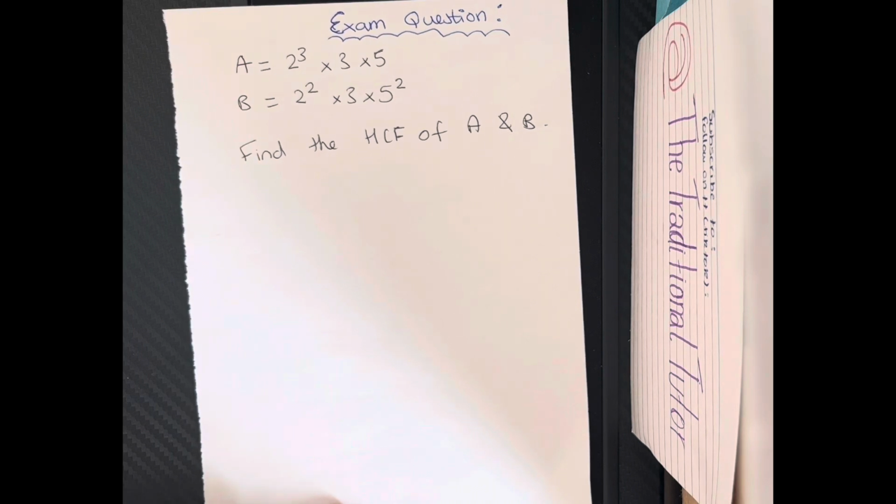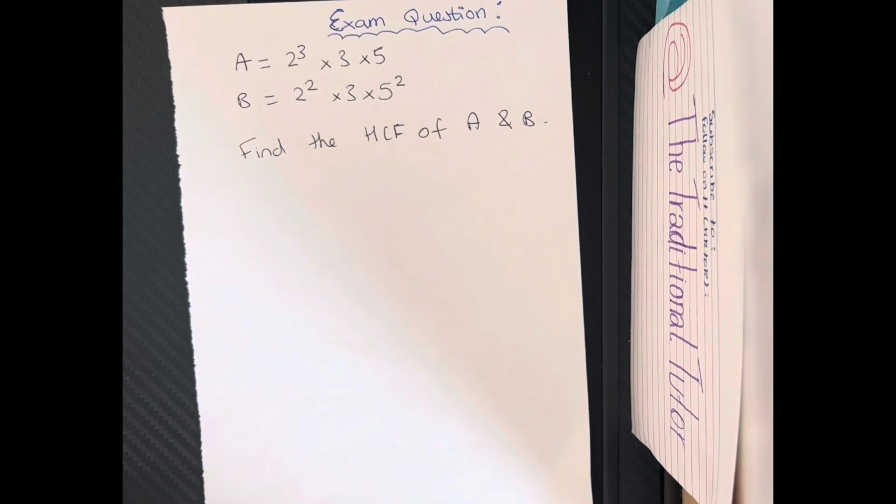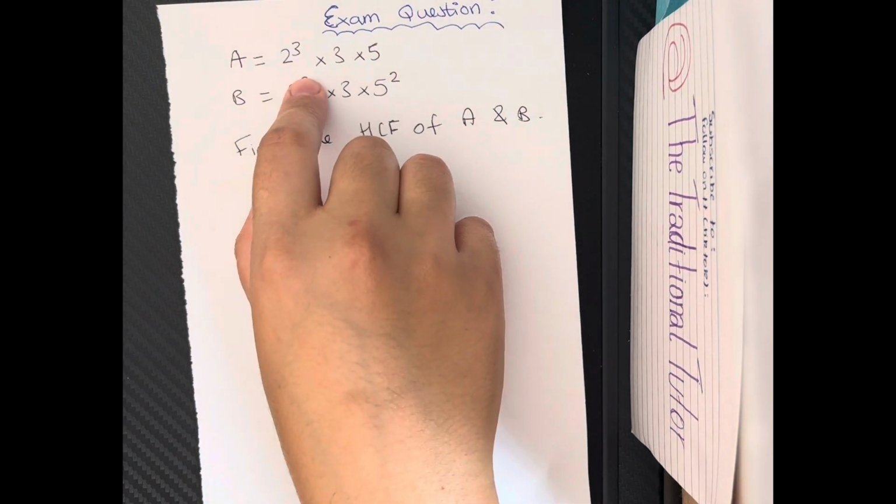Now, there is more than one way to do this, but we'll just look at the way that we've currently been doing using the Venn diagram. So we'll look at rewriting these prime factors without the index form version.